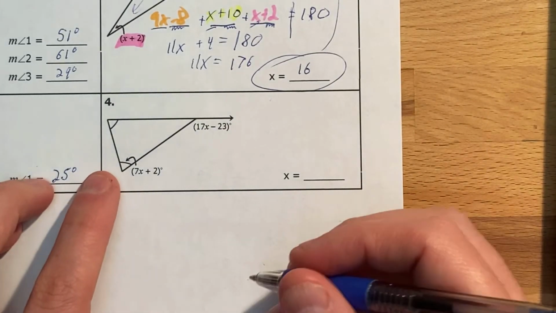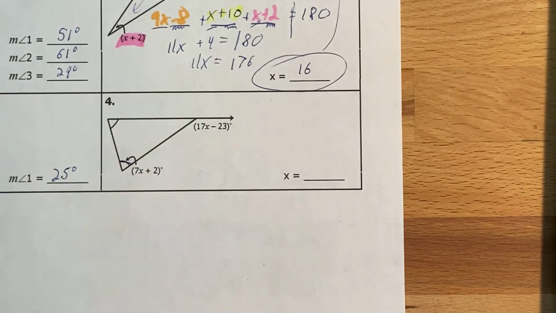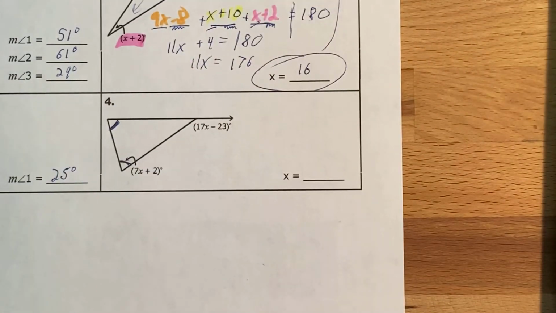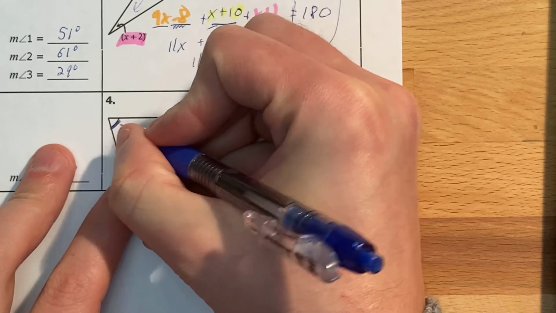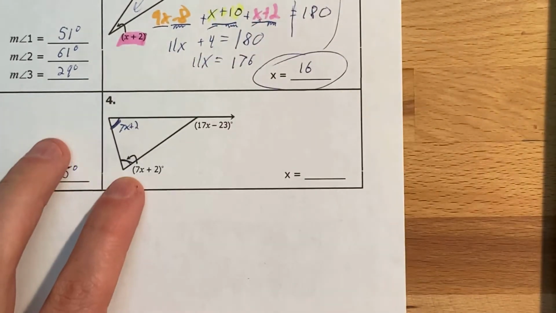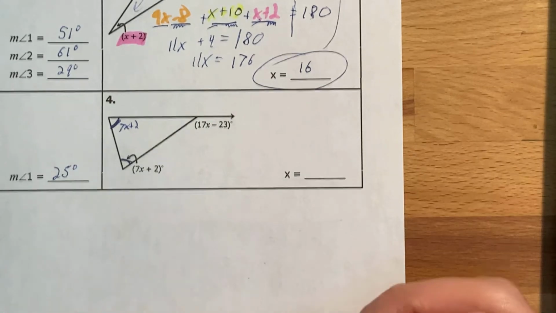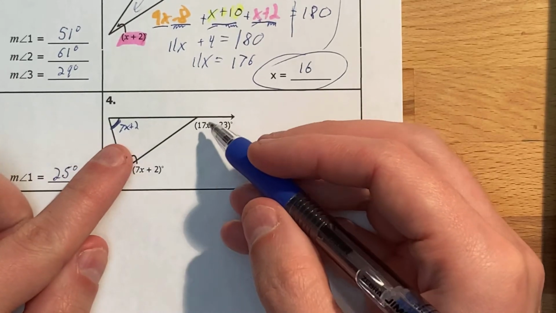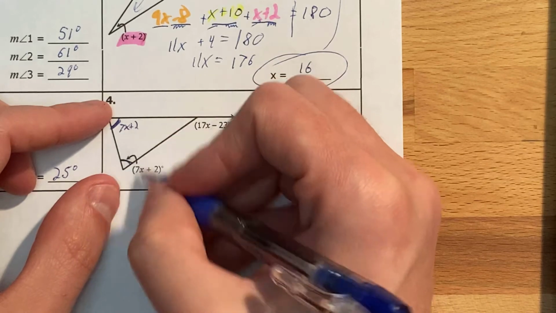This one, we have to go back to the fact that this symbol, do you remember what that symbol means? And why it's important compared to that one? It is because if this is 7x plus 2, this also has to be 7x plus 2. And I'll let you know the exterior angle theorem is a lot easier for this one because this is going to be equal to those being added together.